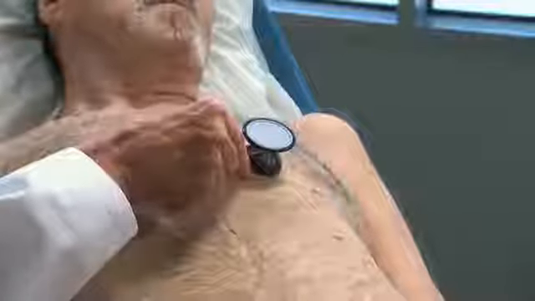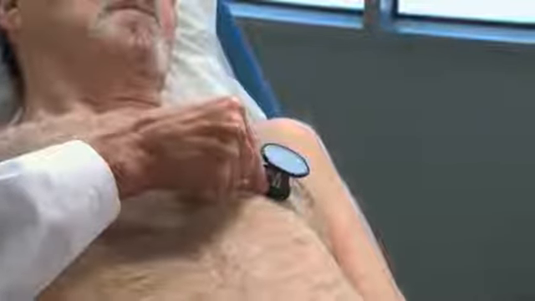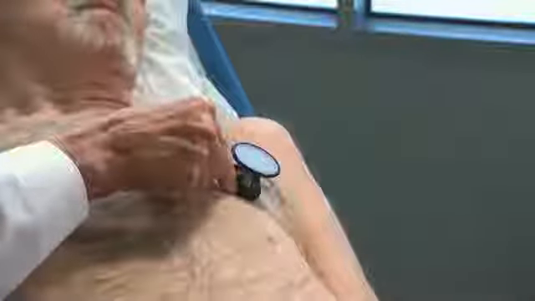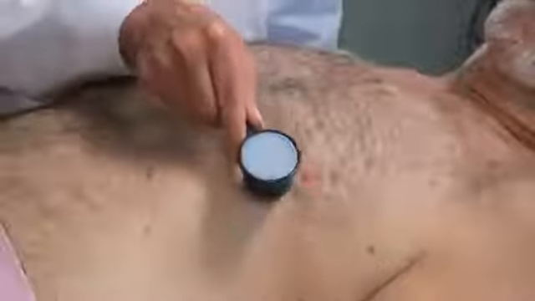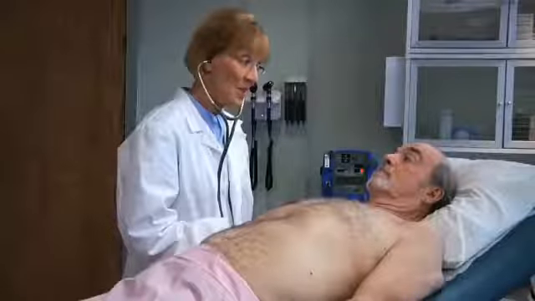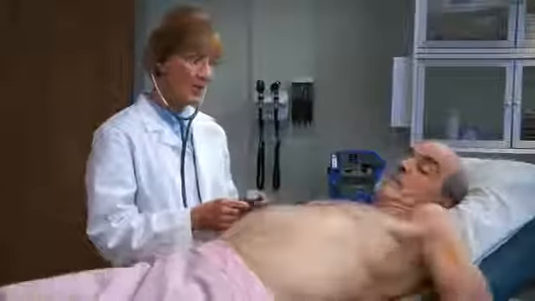Now switch to the bell of the stethoscope. Listen next along the lower left sternal border in the left fourth and fifth interspaces. Then listen at the apex. I'd like to listen to your heart in another position. So could you tip over onto your left side, please?